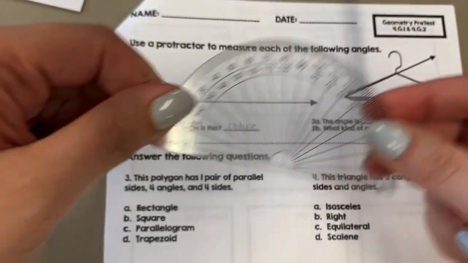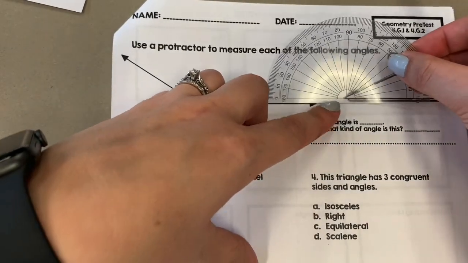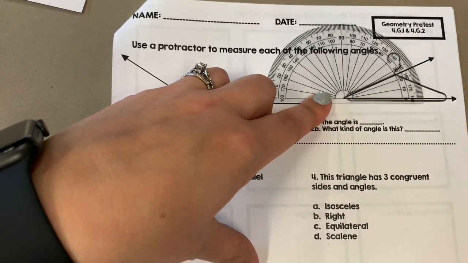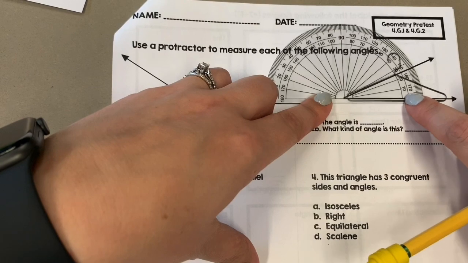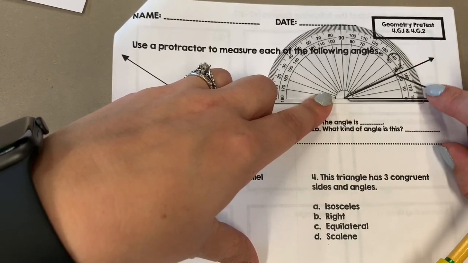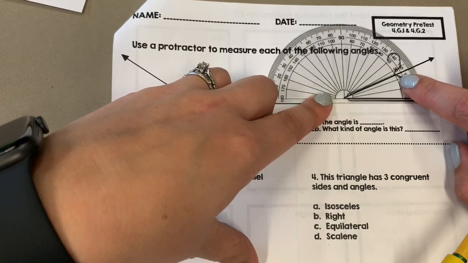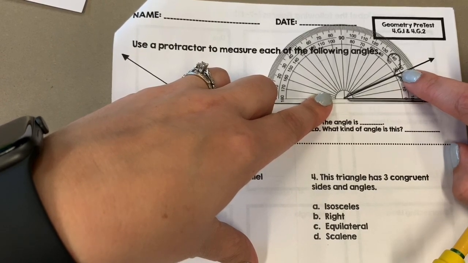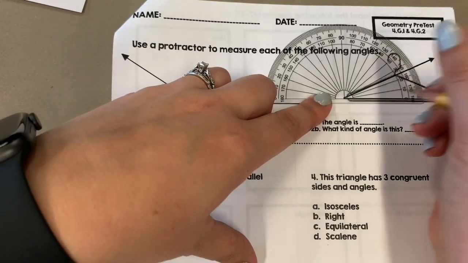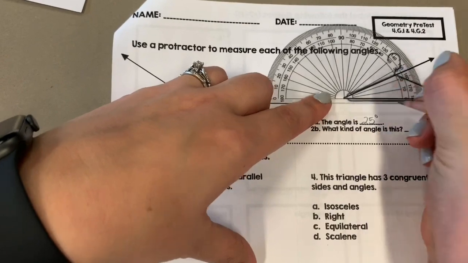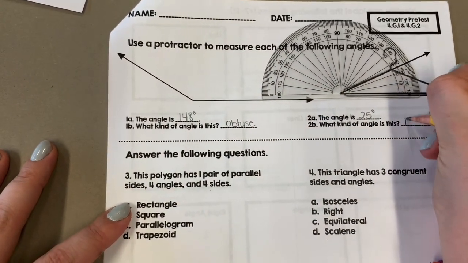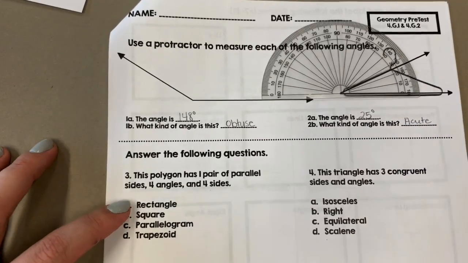is facing the right way. Put your protractor down with the crosshairs on the vertex of that angle. 0 is all nice and lined up. Start at 0, count by 10. Ooh, if you bump it, you need to fix it. 0 line lined back up, 0, 10, 20. Ooh, it is exactly 25 degrees. 25 degrees is less than 90 degrees, so this is an acute angle. Very nice job.